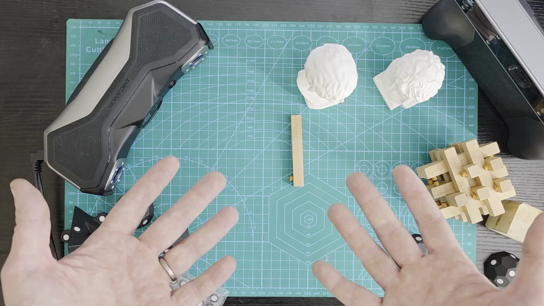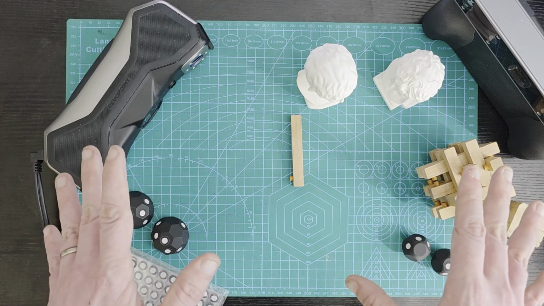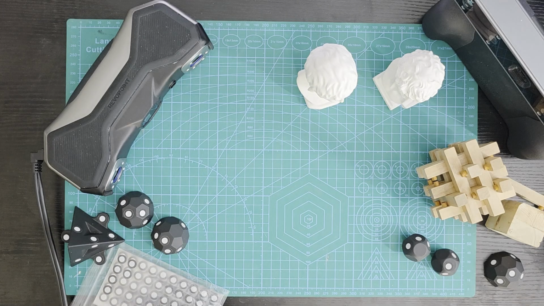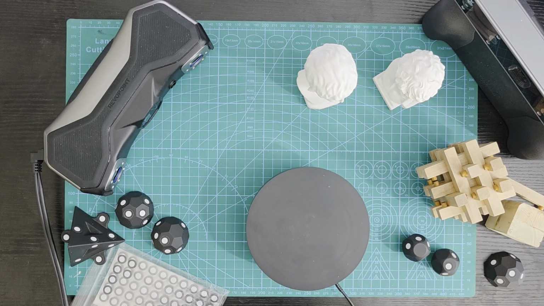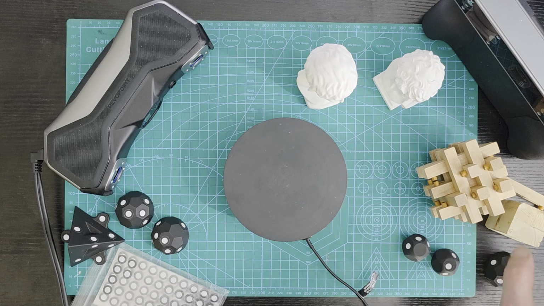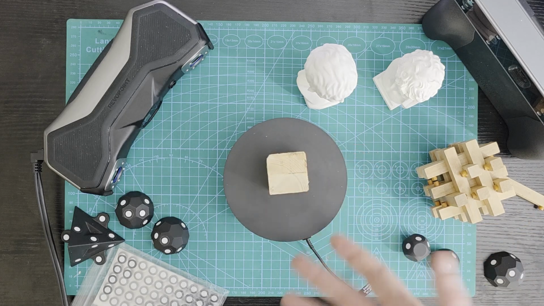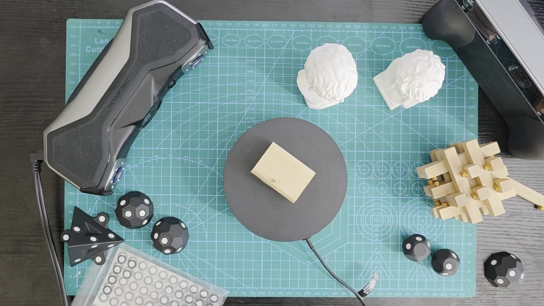How can you get around that? Well, we have a couple different options here. If you don't have unique features, you can add unique features. So if I've got something like this wooden block on my turntable, and I want to be able to scan that, how can I make it easy to track?